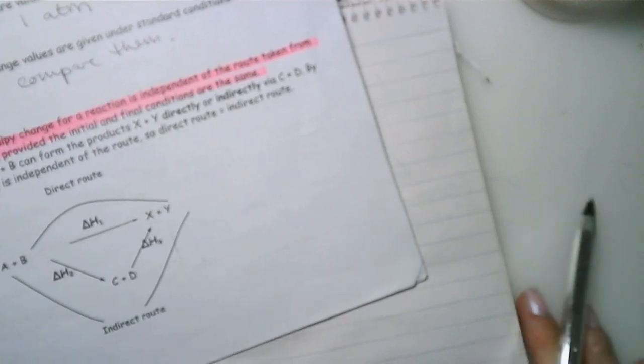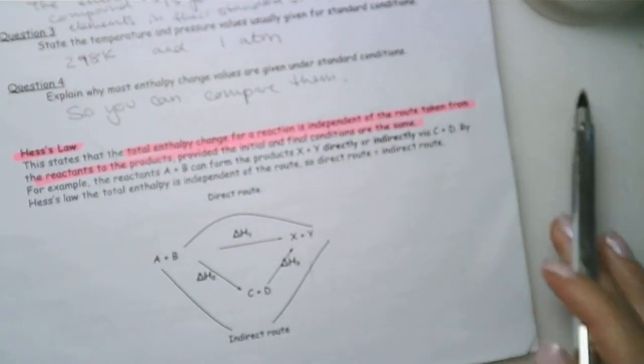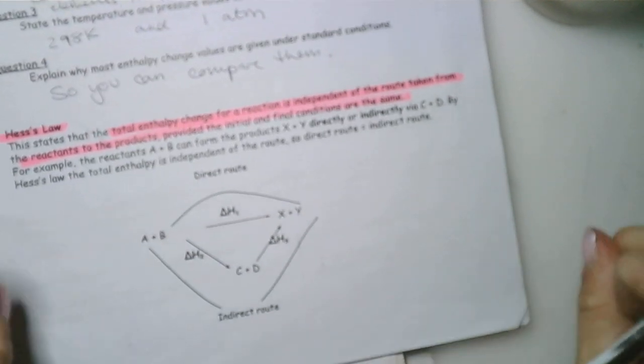And you have to remember Hess's law as well, which is that the total enthalpy change for a reaction is independent of the route taken from the reactants to the products, provided the initial and final conditions are the same. This is because of conservation of energy: energy can't be created or destroyed, so if the initial and final conditions are the same, the same change has been made whether you do it in one route or another.